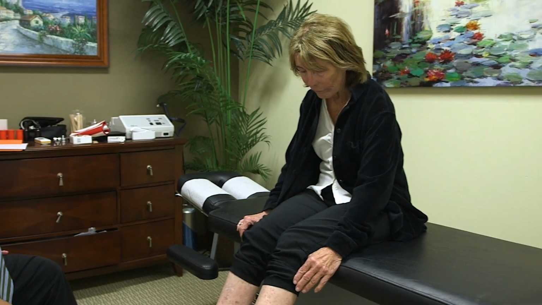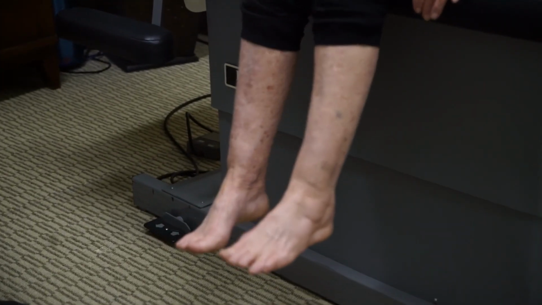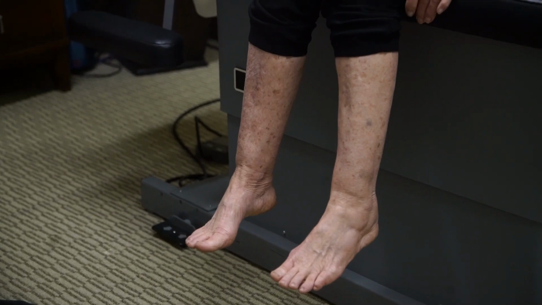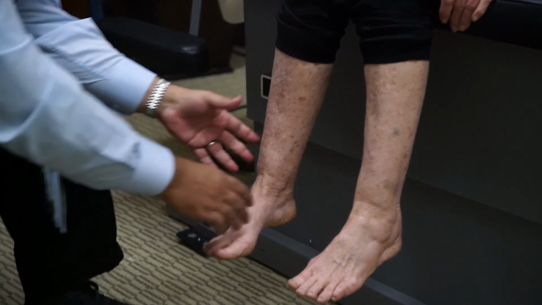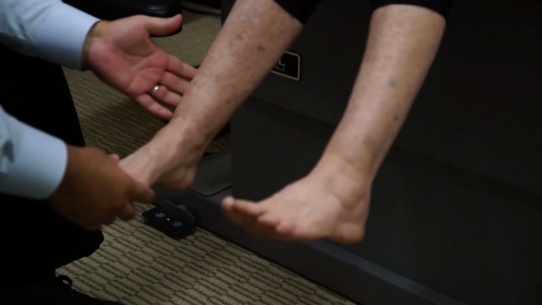Or it'll get red up to here. Did it get more swollen than this? Or is this pretty much it? No, this is pretty much it.